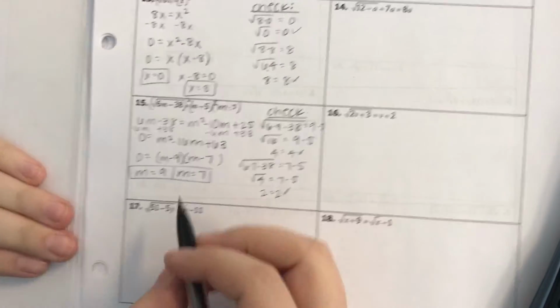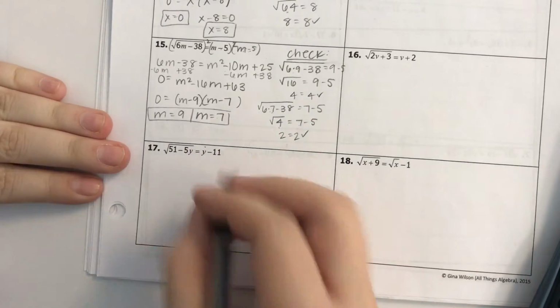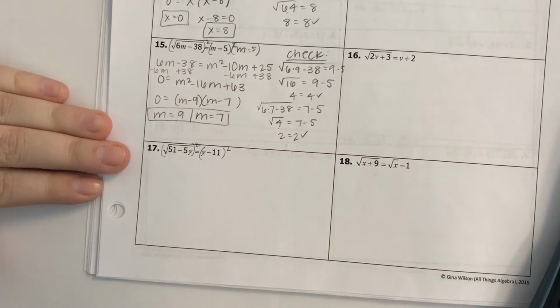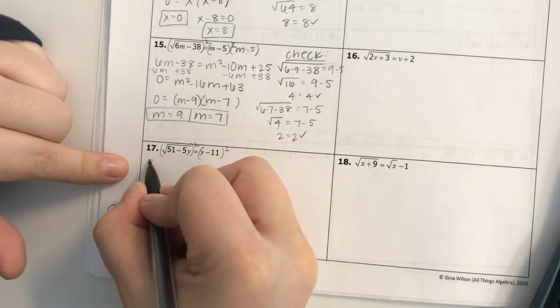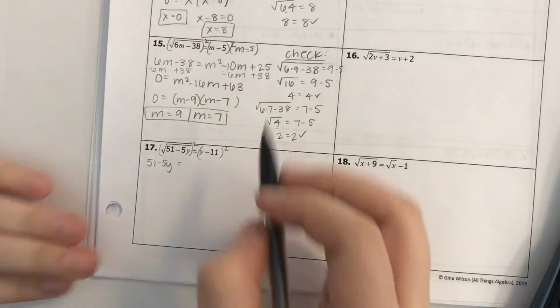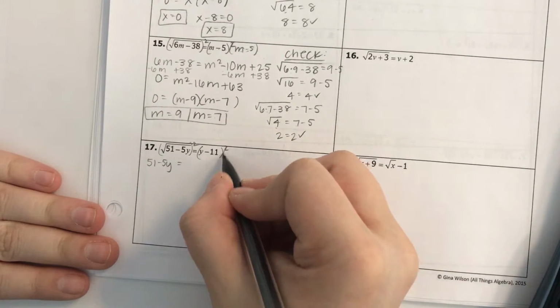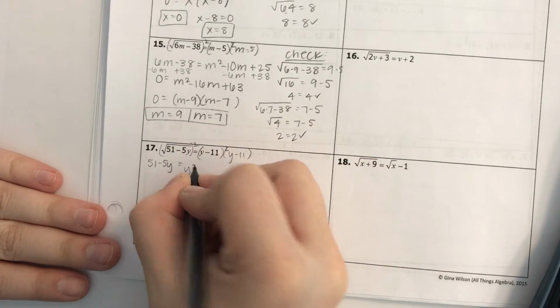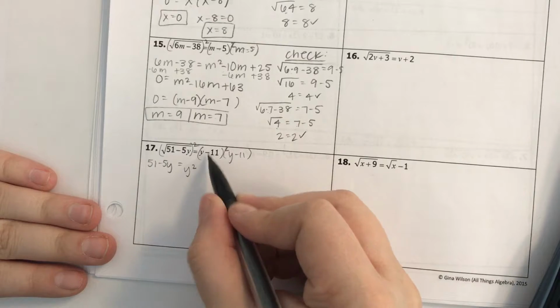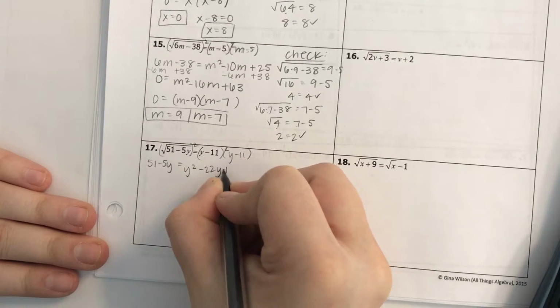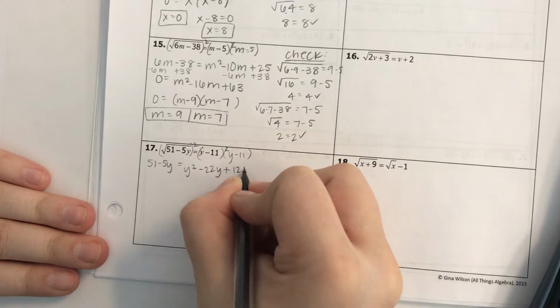So you guessed it, we are going to raise both sides to the second power because our index is 2. All right, so I get 51 minus 5y equals, I'm not going to distribute the square, I'm going to FOIL. Y times y is y squared. I'm going to get minus 11y, which makes negative 22y, plus 11 times 11 is 121.